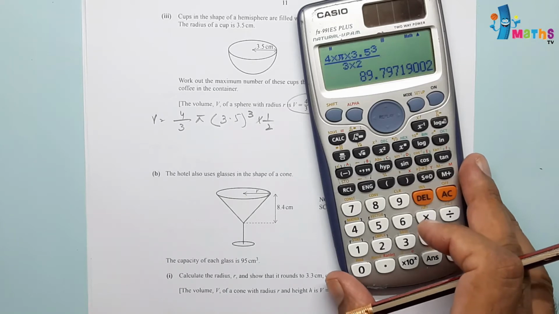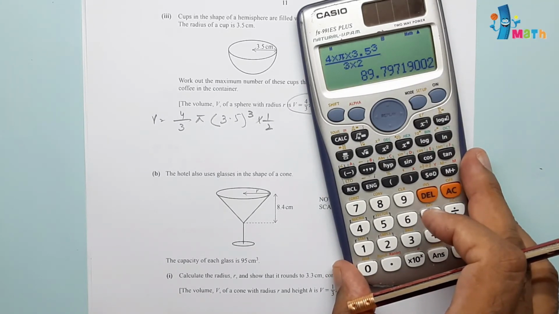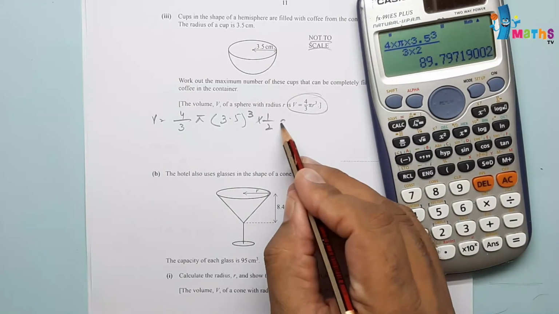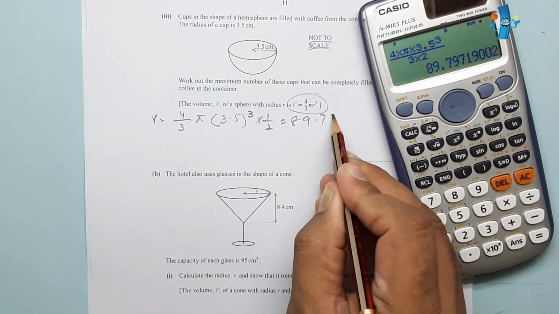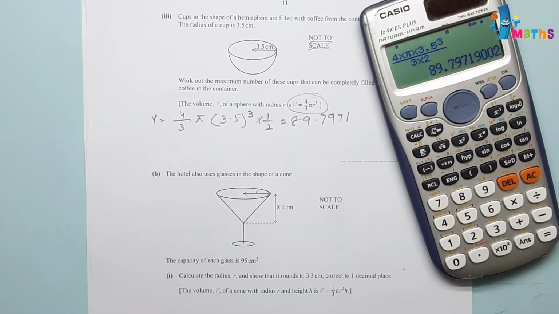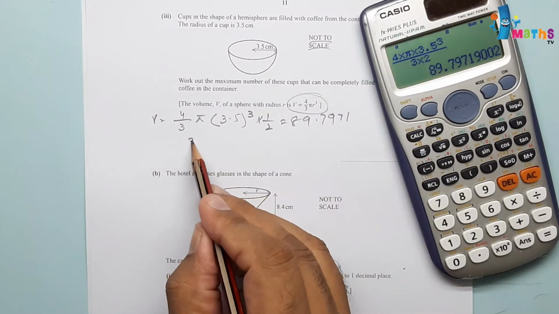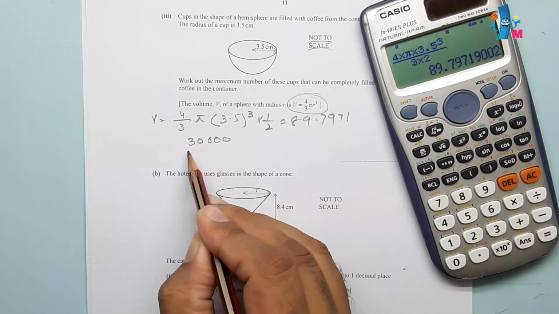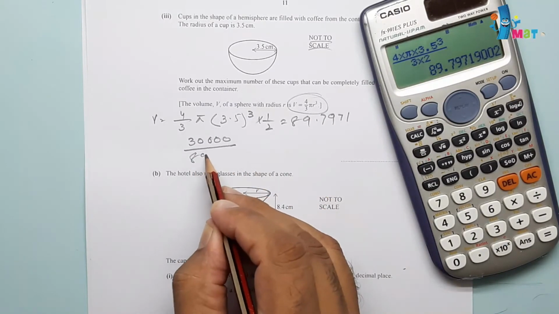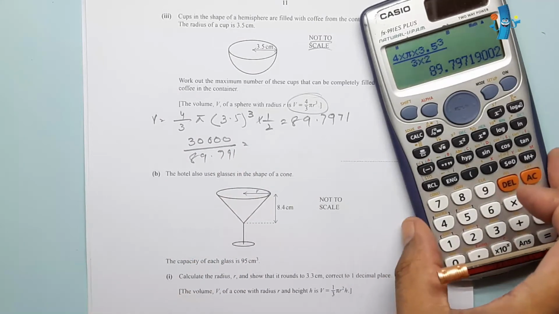This will be equal to 89.7971. Now this is the volume of the cup. We have 30,000 centimeter cube, which is 30 liters. We will divide this by 89.7971, and we will get the answer.